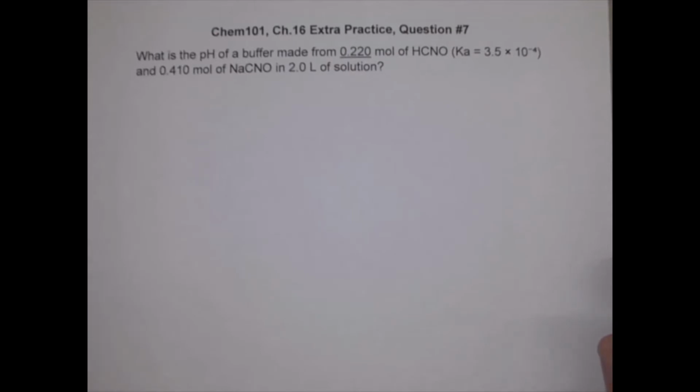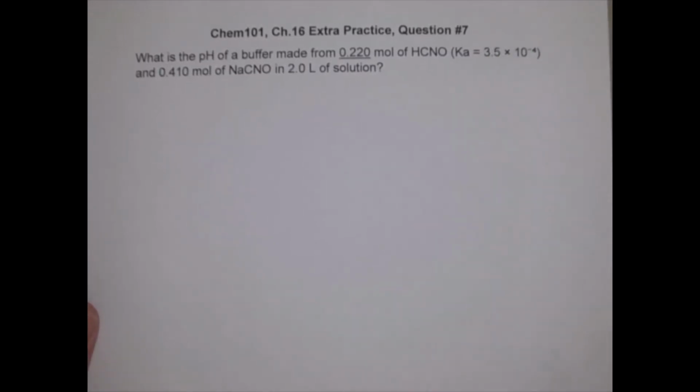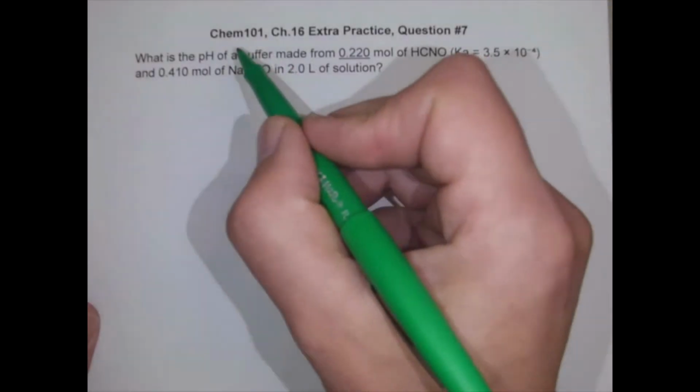Okay, in this question we are asked, what is the pH of a buffer made from 0.22 moles of HCNO, we're given the Ka for that weak acid, and 0.410 moles of NaCNO in 2 liters of solution. Alright, so we're told that it's a buffer.